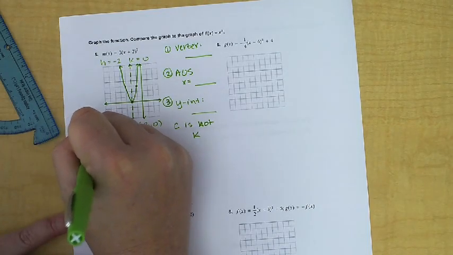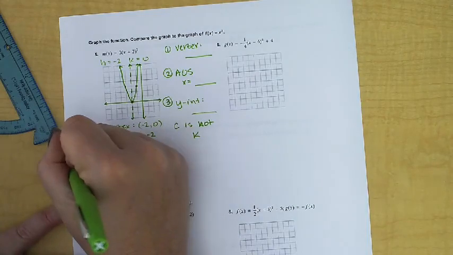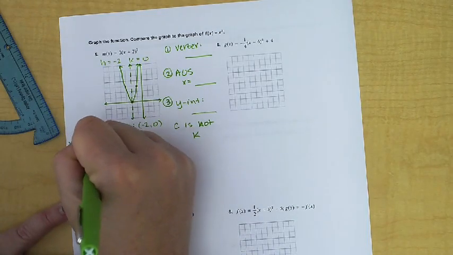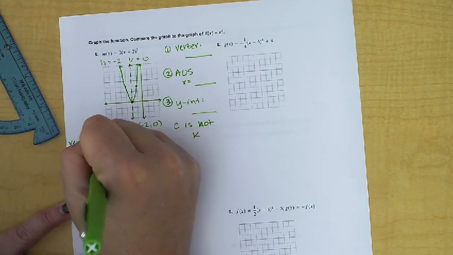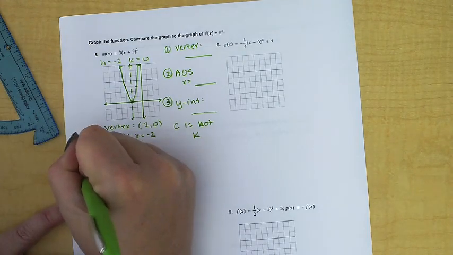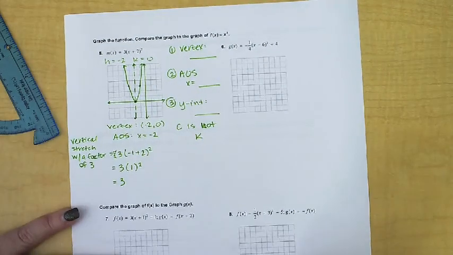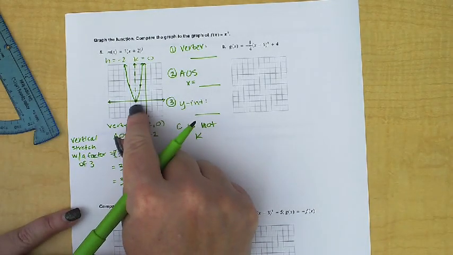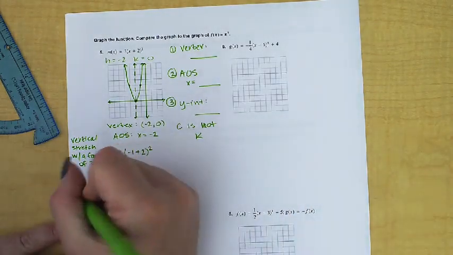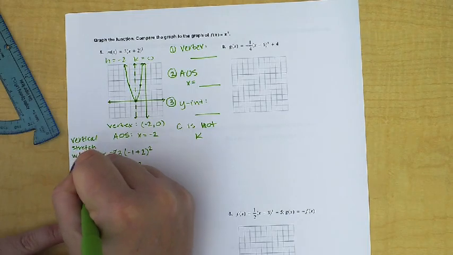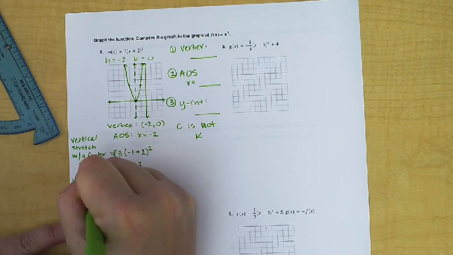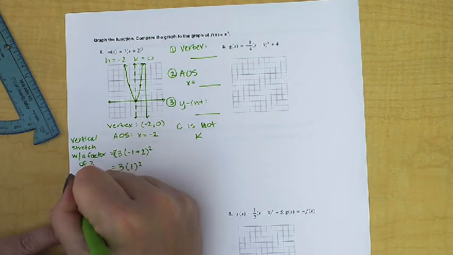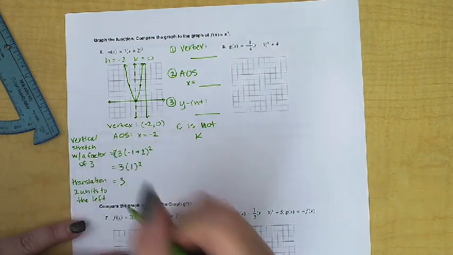Vertical stretch with a factor of 3. And it's also been translated 2 units to the left. So a translation, 2 units to the left.